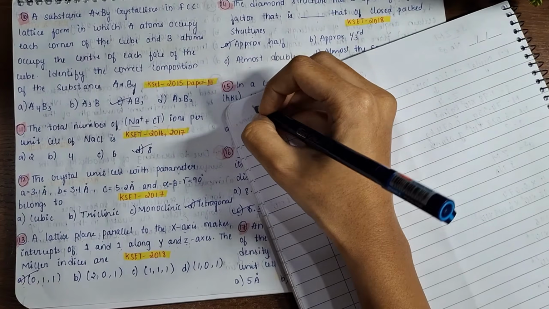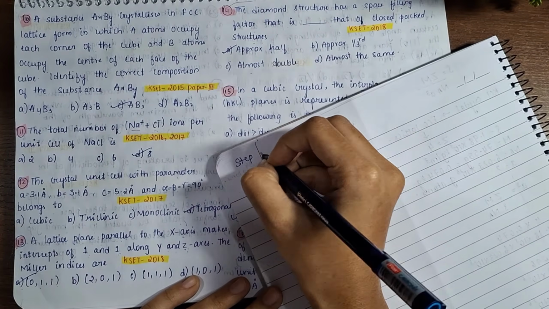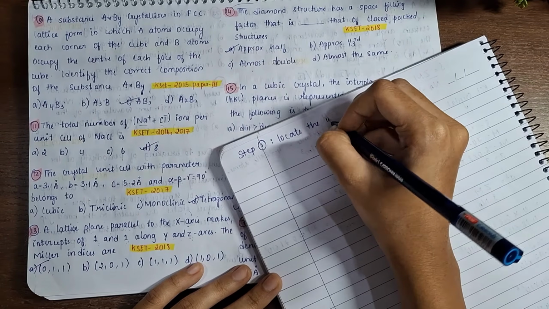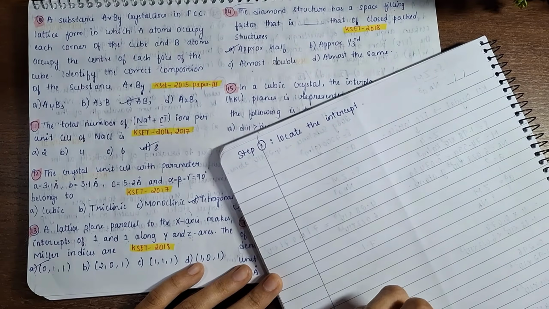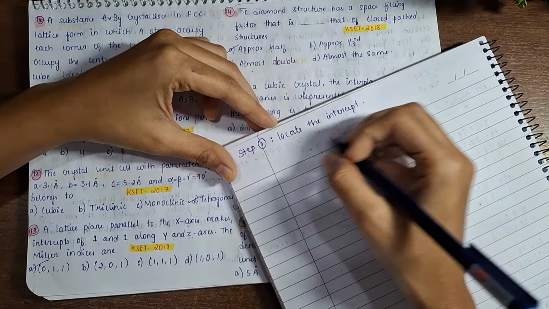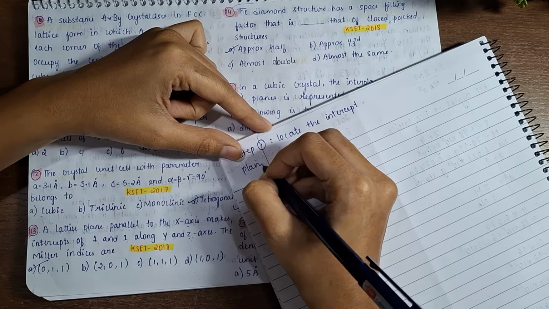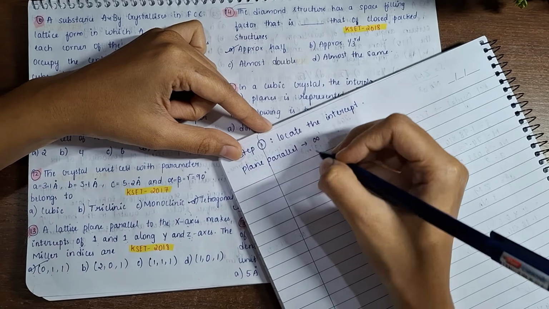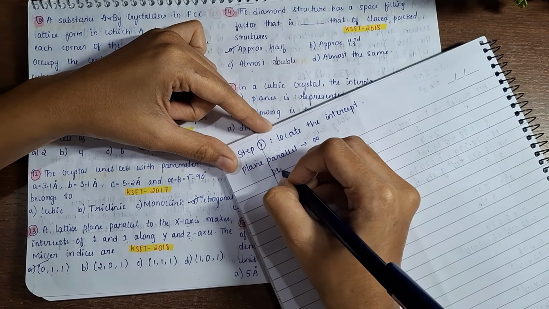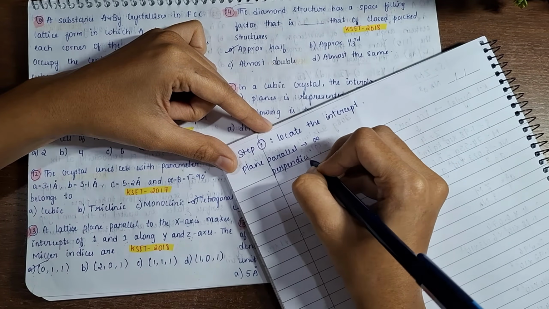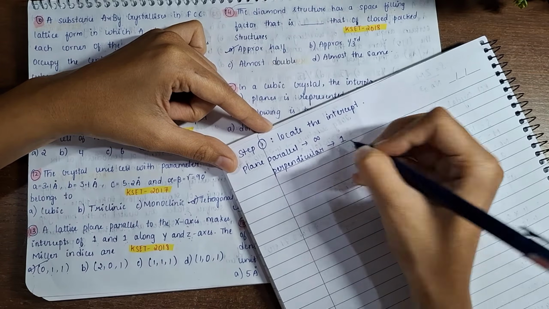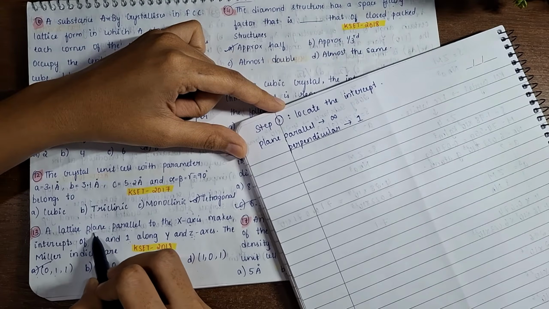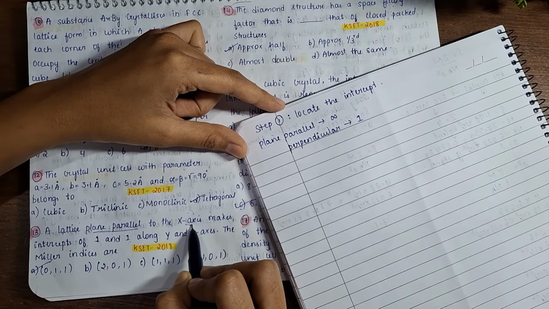Step 1 is to locate the intercept. See, if a plane is parallel, that means its intercept is infinity. If a plane is perpendicular, its intercept is 1. Here in the question they have said a lattice plane parallel to the x-axis.